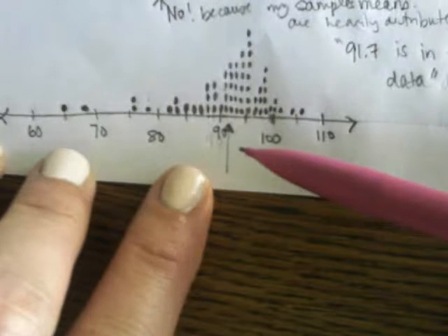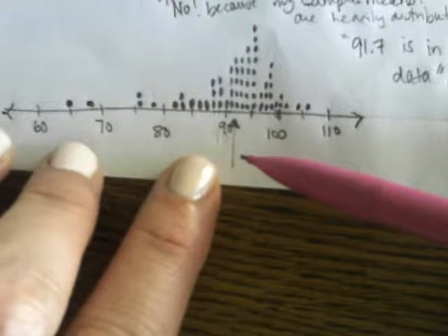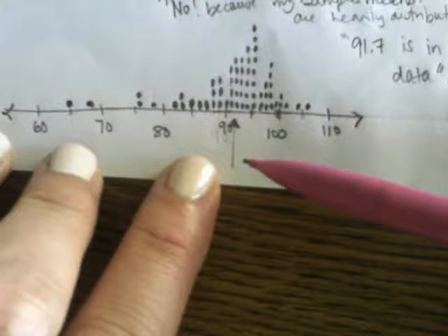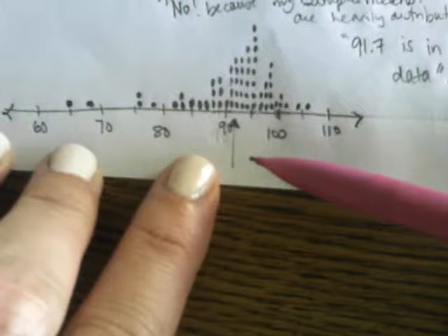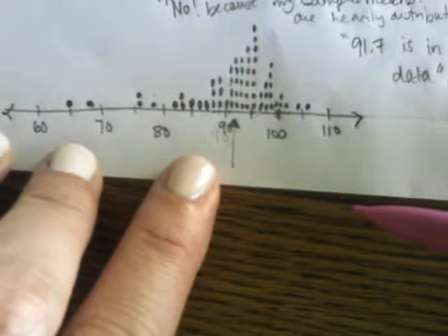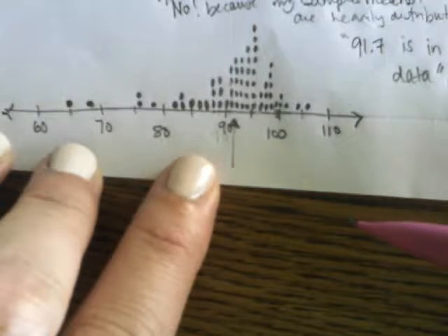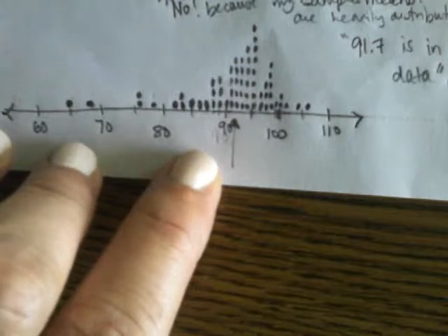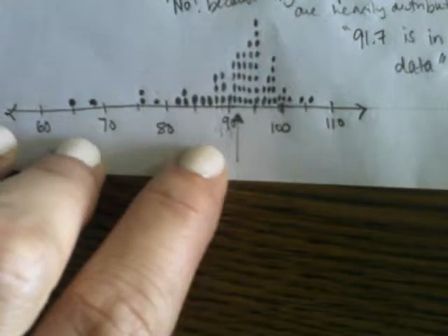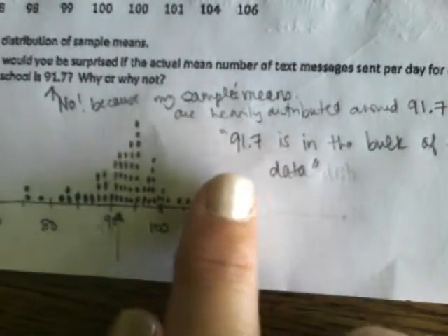I put no, because my sample means are heavily distributed around 91.7. 91.7 is somewhat in the middle, and all these samples are pretty normally distributed around 91.7.